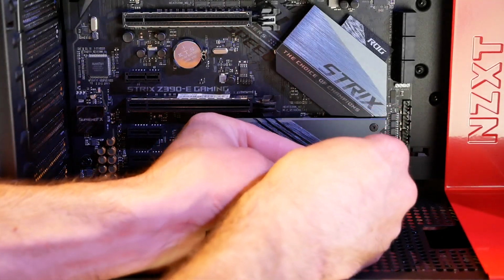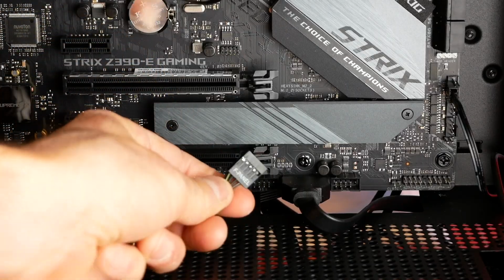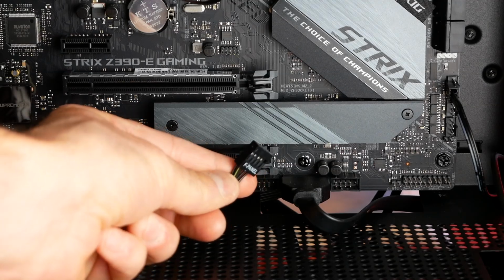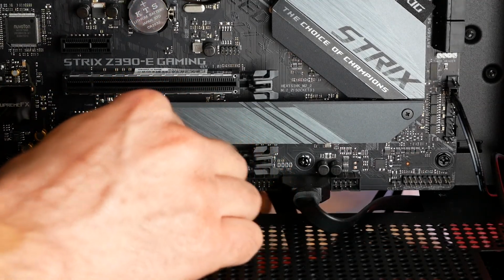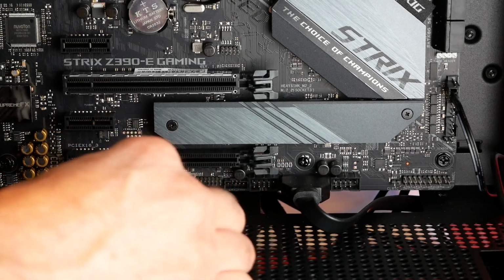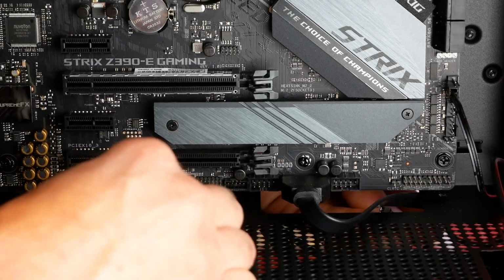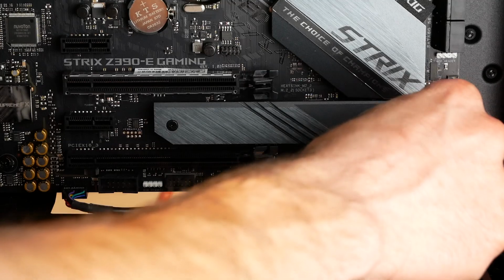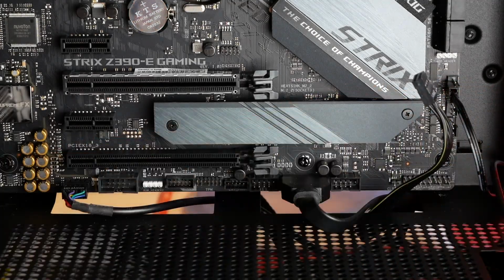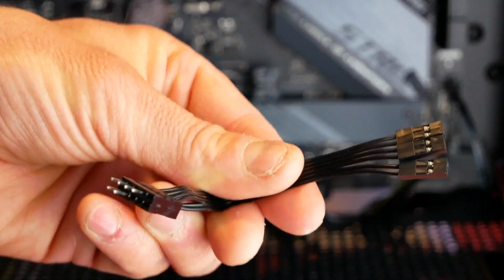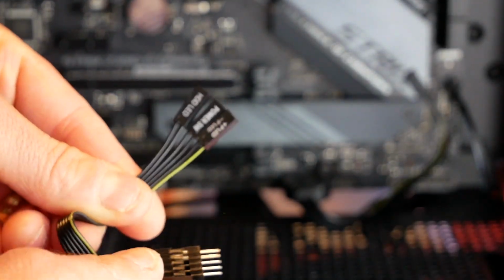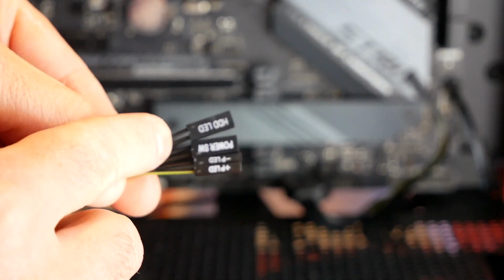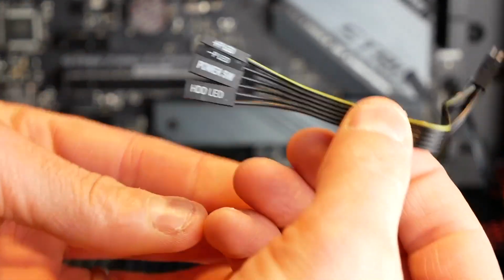So here's another one. This is actually supposed to go over here, but we're going to have to put in an adapter. So let me pop this out here, and then I'm going to put it up in the other area, so here. Now I'm going to get the adapter. So here's the adapter. It came with the motherboard, and I'm going to put this into one end, and there are these different things here. Let me turn around this way.